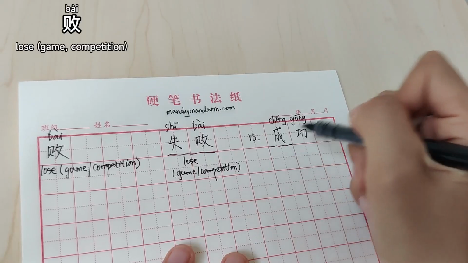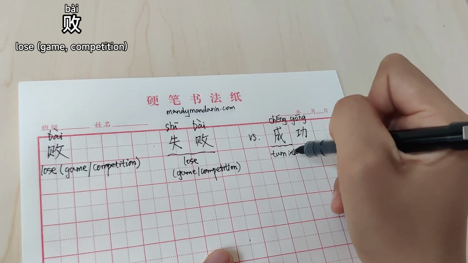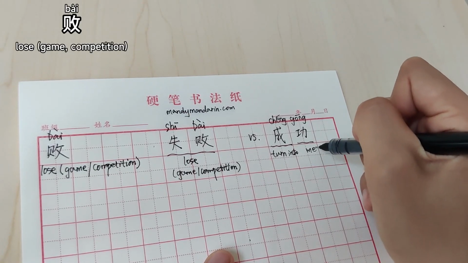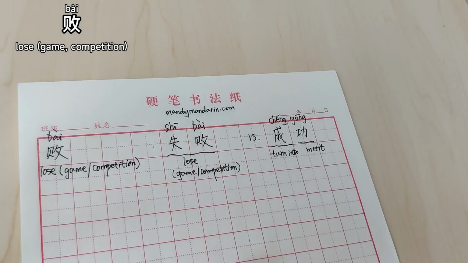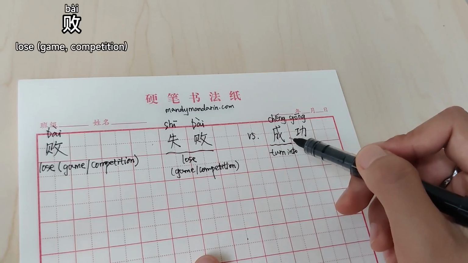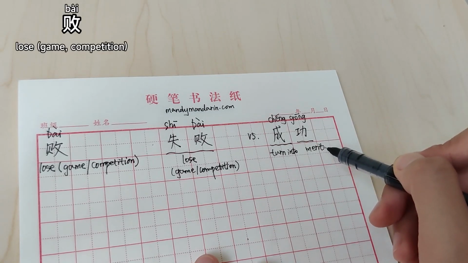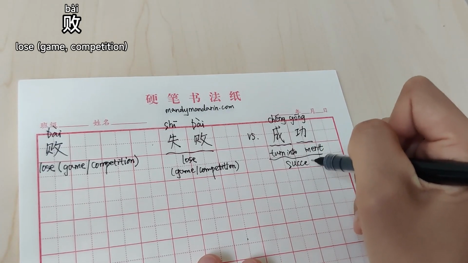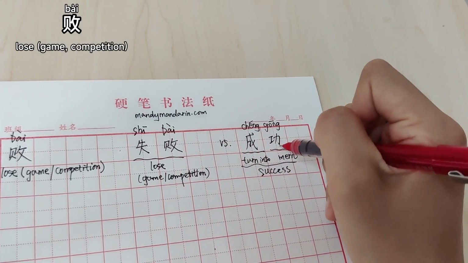The 成, it could be turned into. And as for the 功, it could be merit. So that's kind of interesting. So you worked a lot and finally it turned into merit, and that is success.